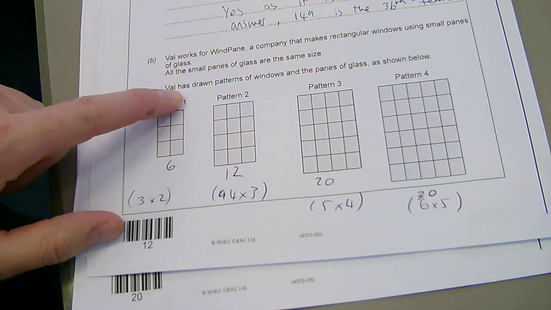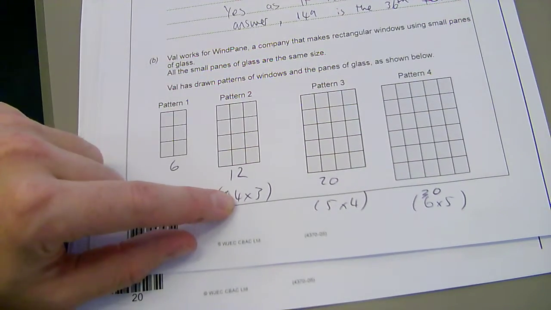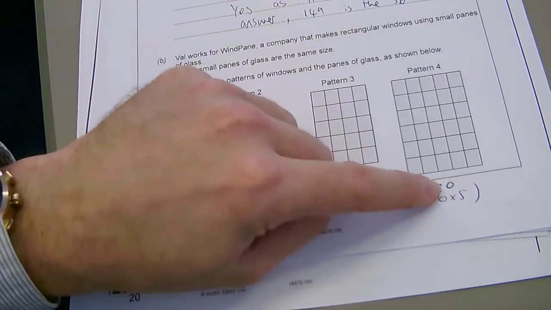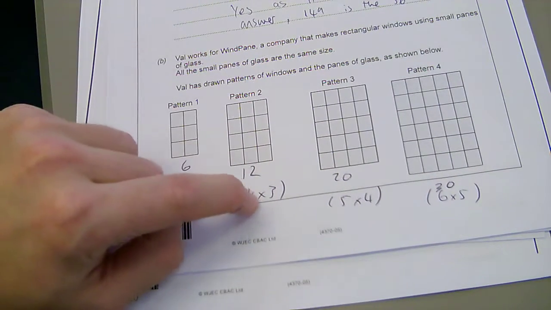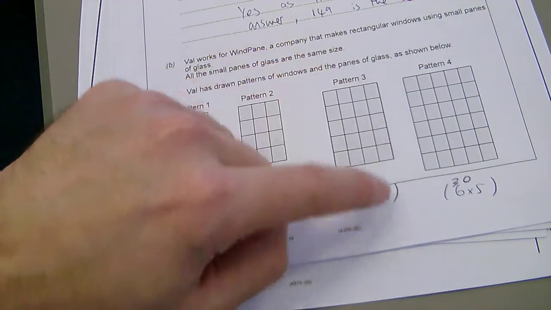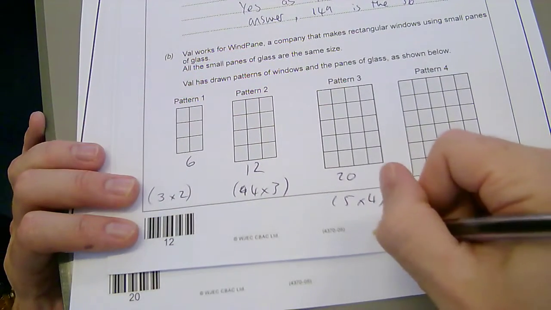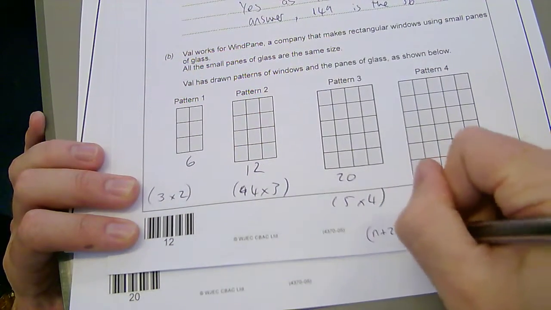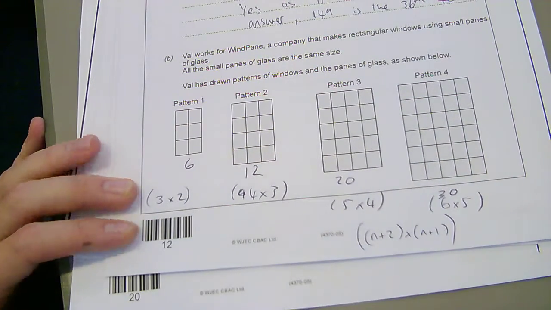Pattern 1, what do I do to 1 to get to 3? Add 2. What do I do to 2 to get to 4? 3 to 5? 4 to 6? What do I do to 1 to get to 2? What do I do to 2 to get to 3? +1, isn't it? It's going to be a +1 rather than times by 2 because it works every time. If you can spot things like that, I can tell you quite safely already that the pattern's going to be n plus 2 multiplied by n plus 1. Okay?